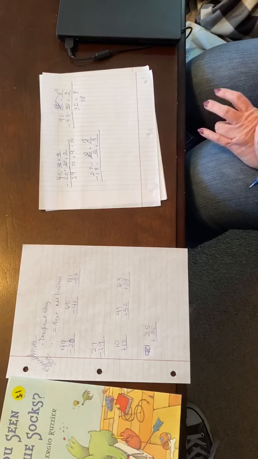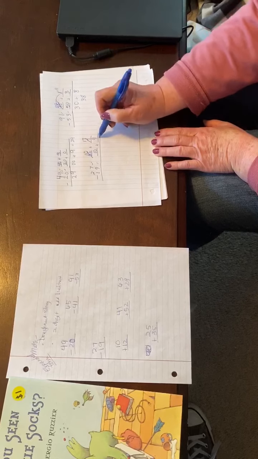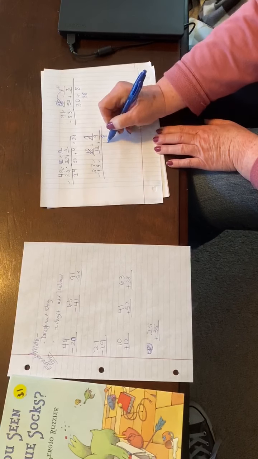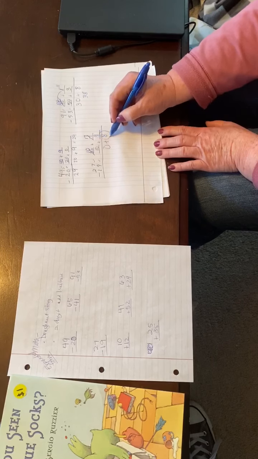So now we have to subtract. Can we subtract? Yes. So what's 17 minus 9? 8 is correct. And 10 minus 10 is 0. So what's our answer? 8.